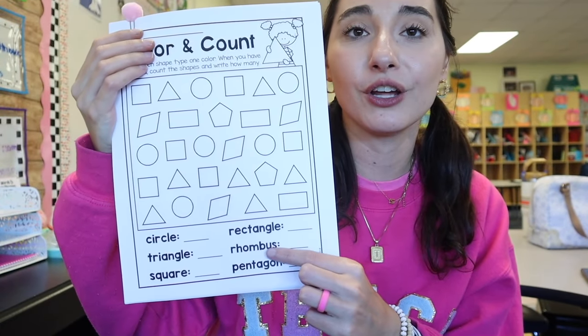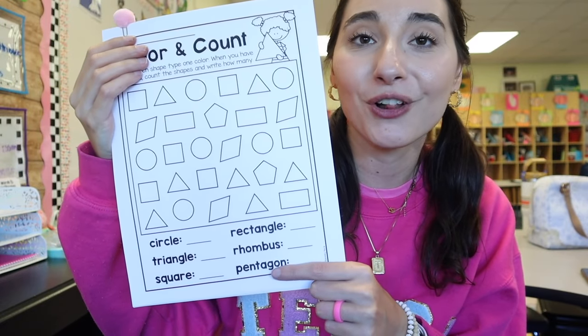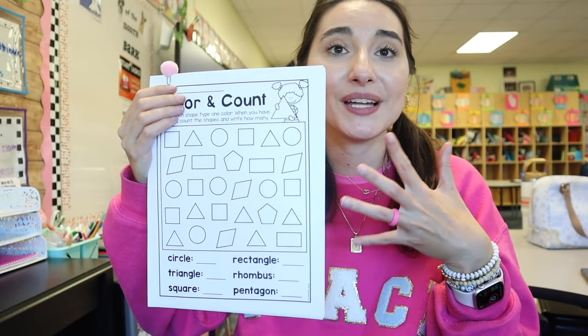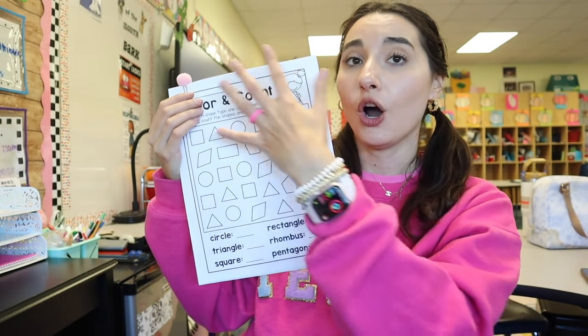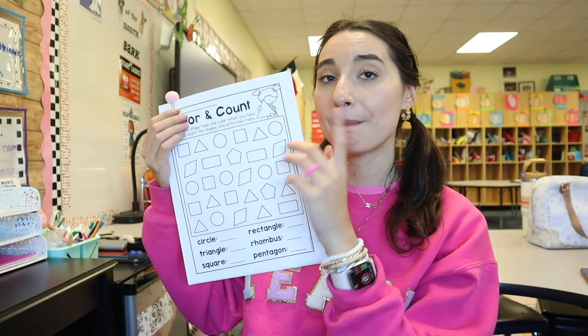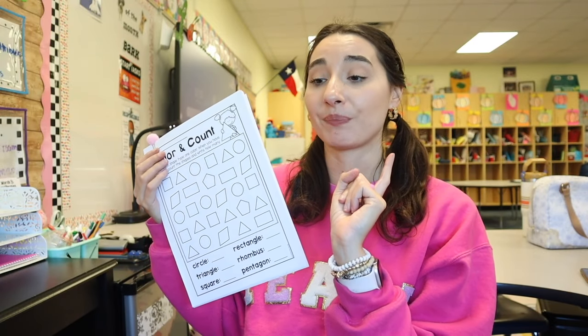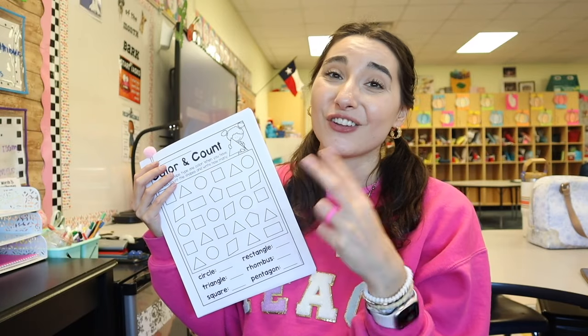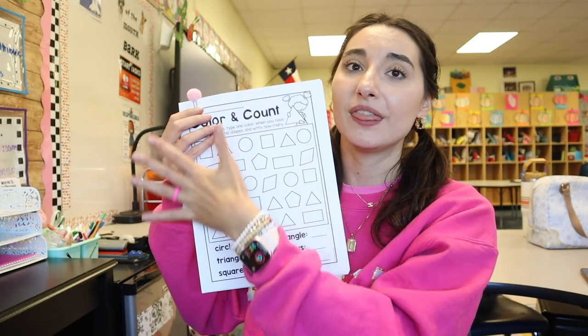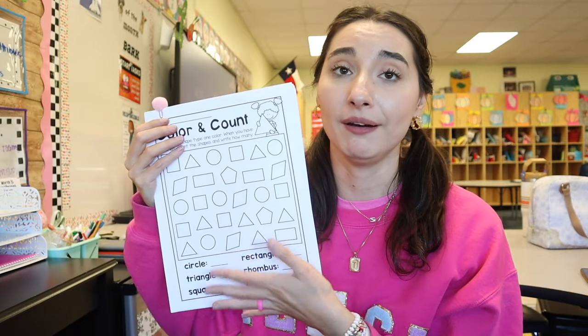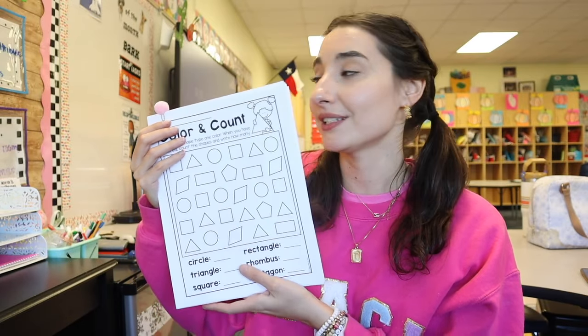together. So we're gonna look for all of our rectangles, we're gonna look for all of our rhombuses, and then we're gonna color them different things. So not only are they having to go look through this, but it actually practices their counting skills, and then they're gonna have to write the number as well. So this has done like 3 things in one, and I love it. So when they come to me, that's what they're gonna do for week 1.